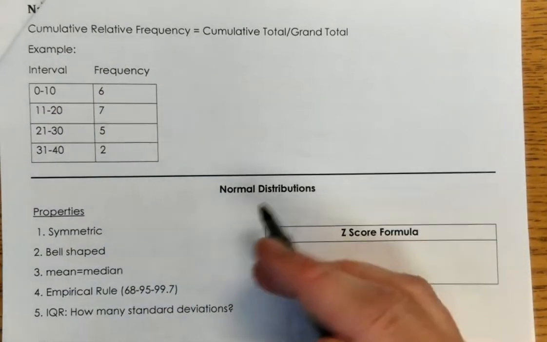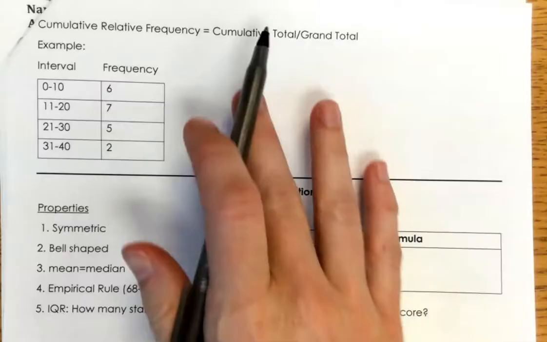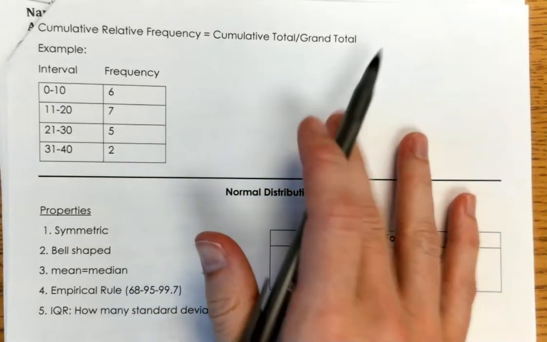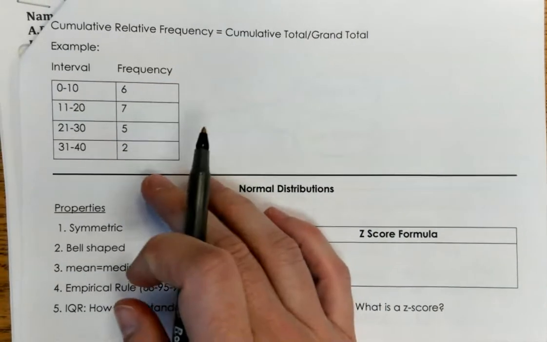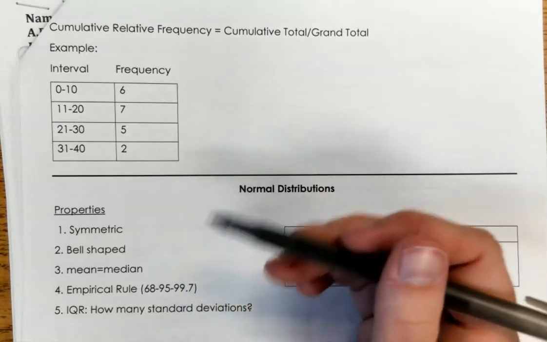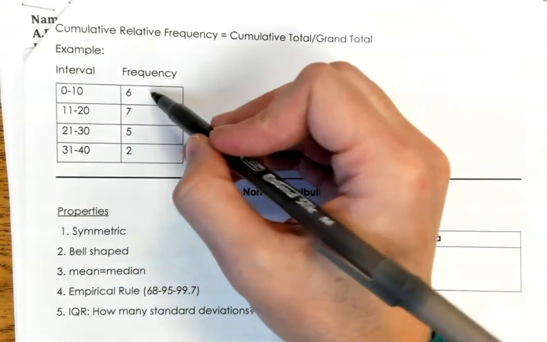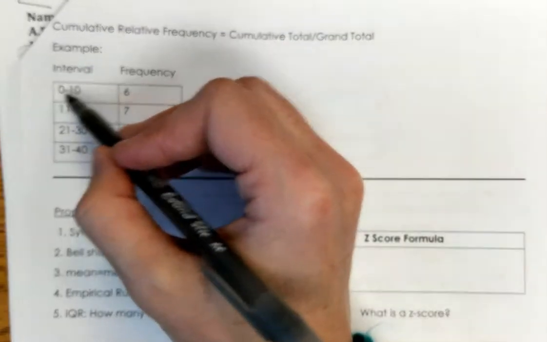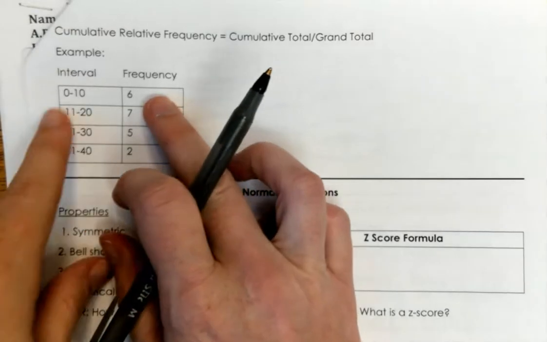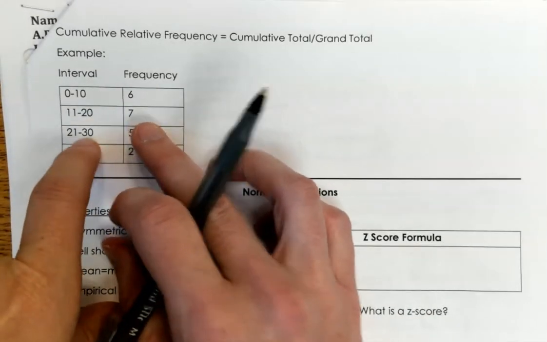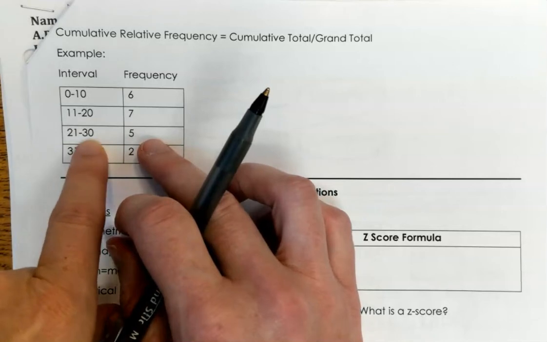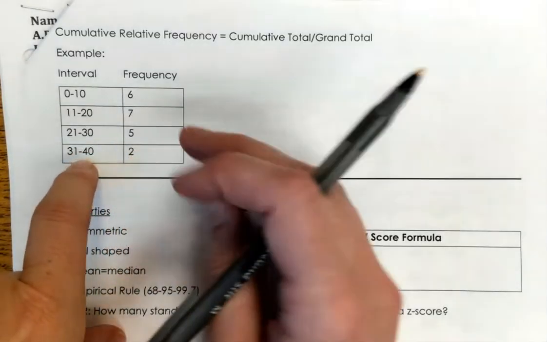Cumulative relative frequency. So to calculate what this is, you're going to take your cumulative total over your grand total. So here's a little cumulative frequency chart right here that we're going to use as an example. So here are my intervals, and this is the number of data that fall within each interval. So I have 6 pieces of data that fall between 0 and 10. I have 7 that fall between 11 and 20. I have 5 that fall between 21 and 30, and I have 2 that fall between 31 and 40.